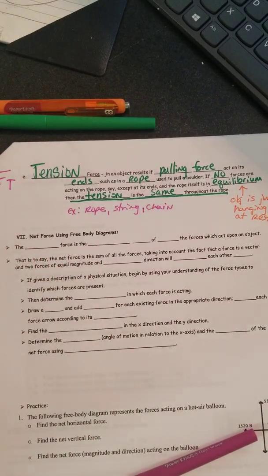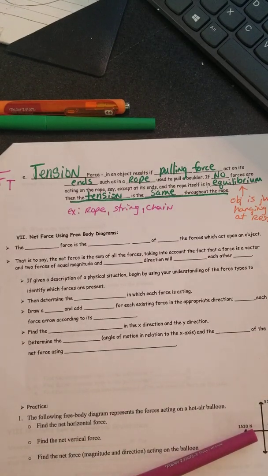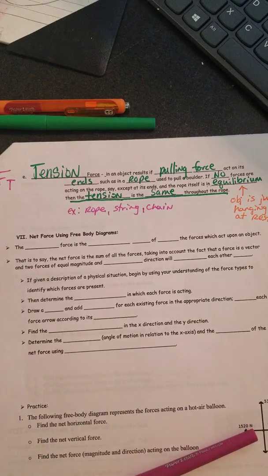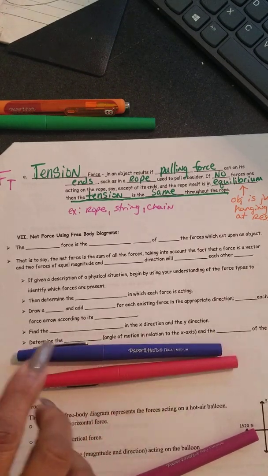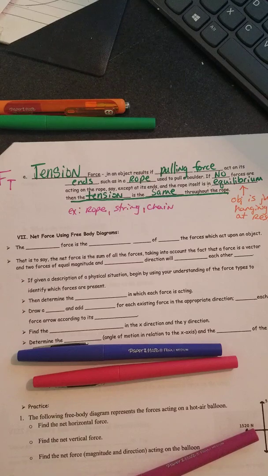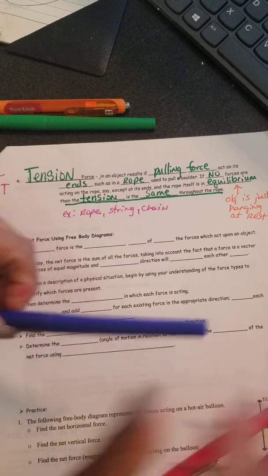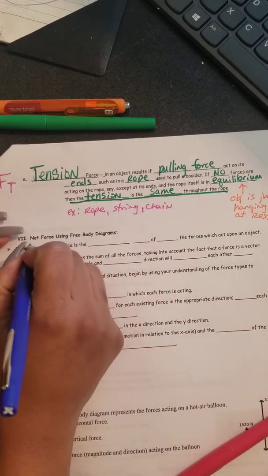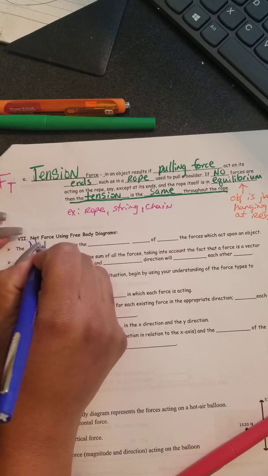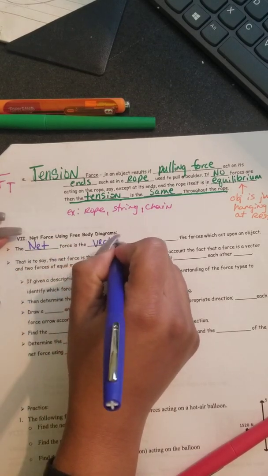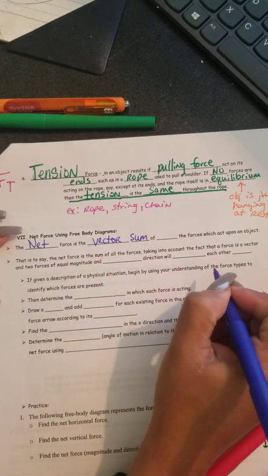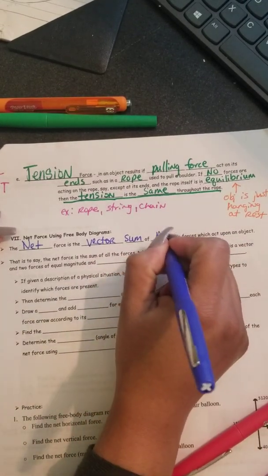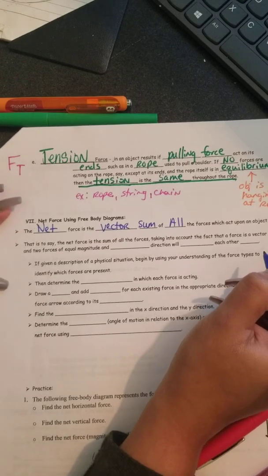Okay, so now we're going to start talking about what happens when there's actually a magnitude with that vector arrow and how you solve for those. Okay, so let's look at this. Let's get the blanks filled in. It says here that the net force is the vector sum of all of the forces acting on that object.